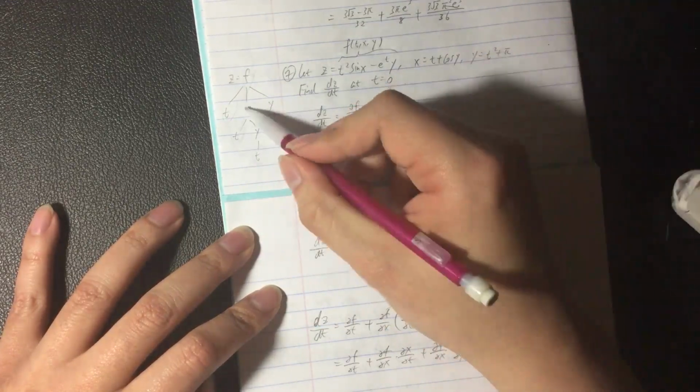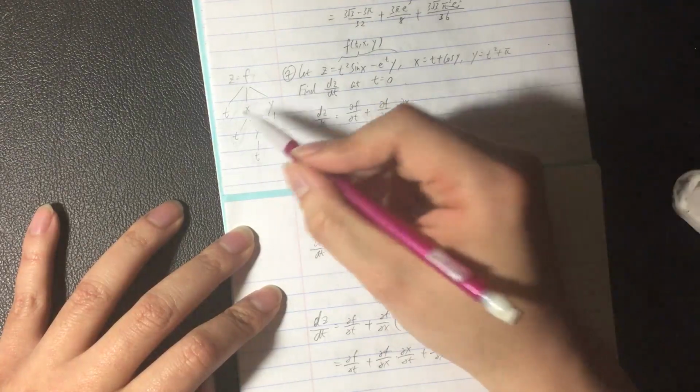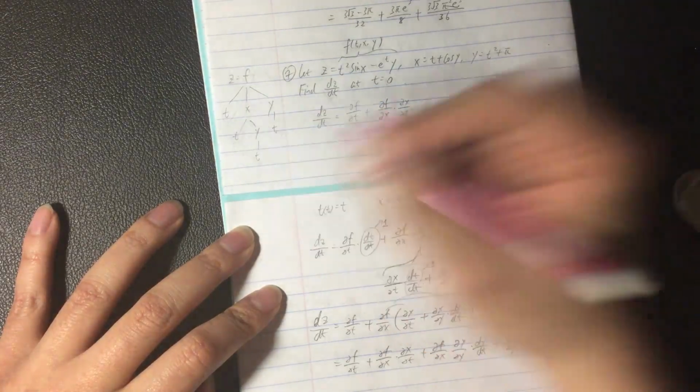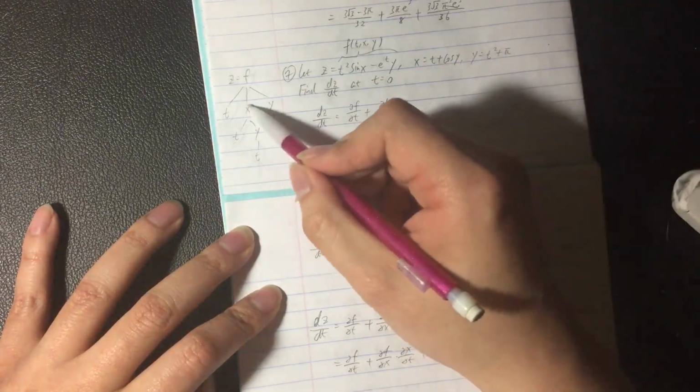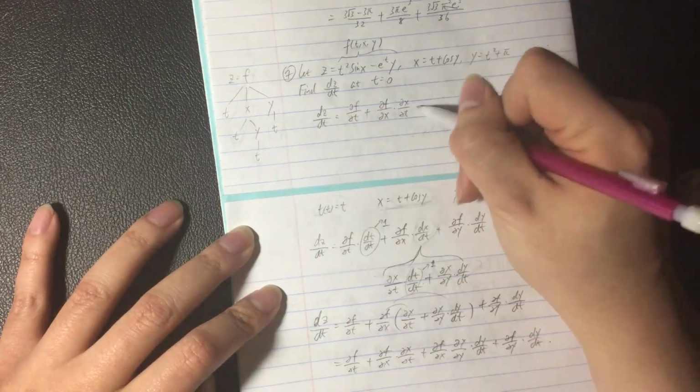I'm taking the partial derivative with respect to T. That's why I write delta X, delta T here.